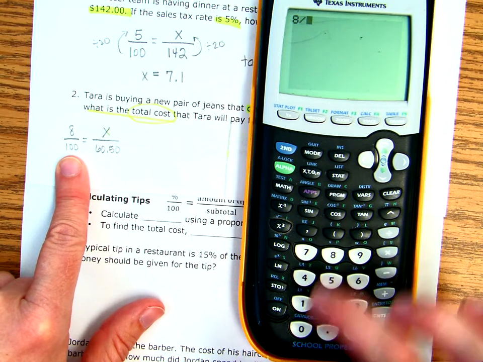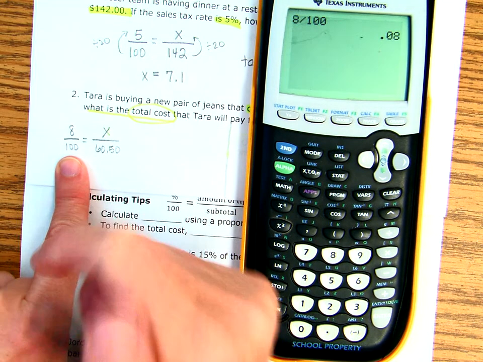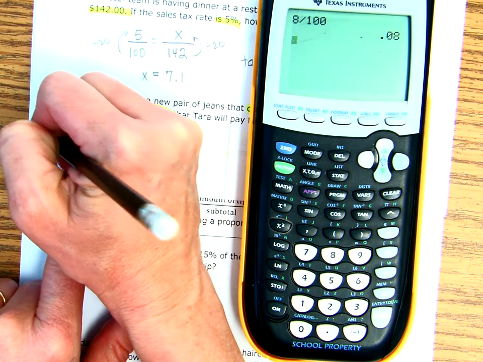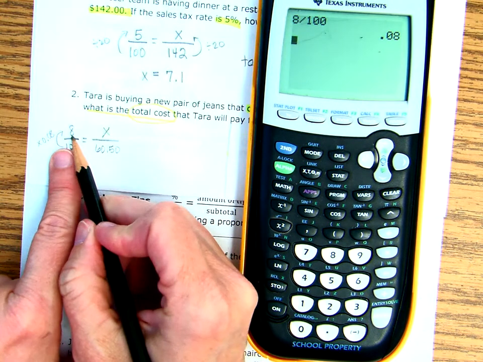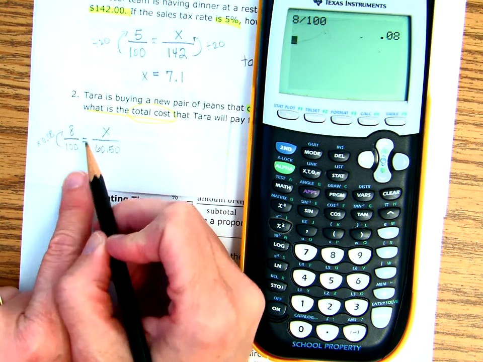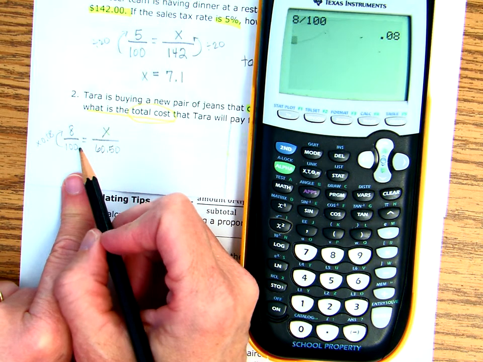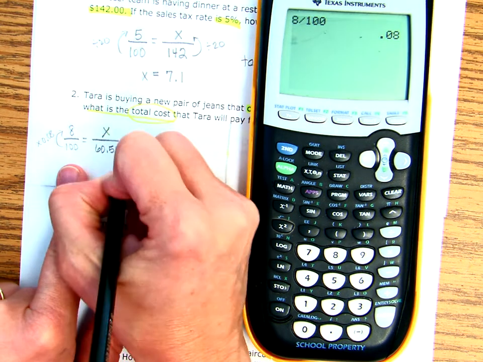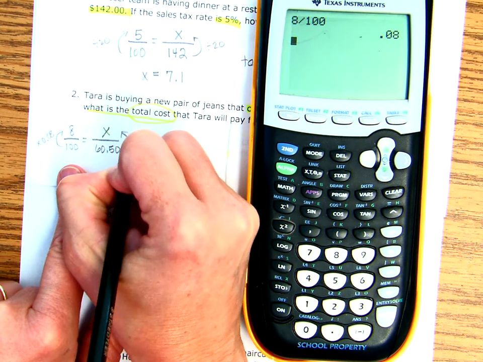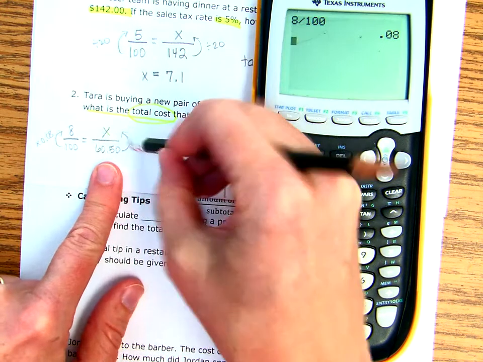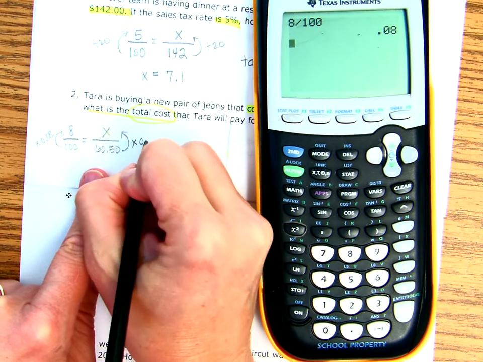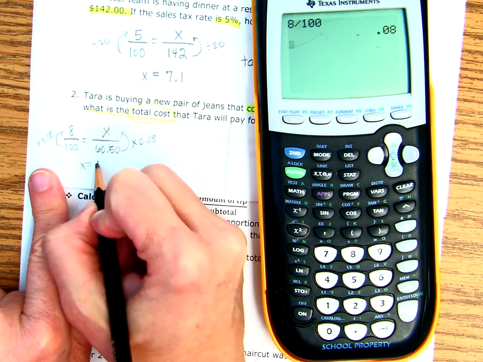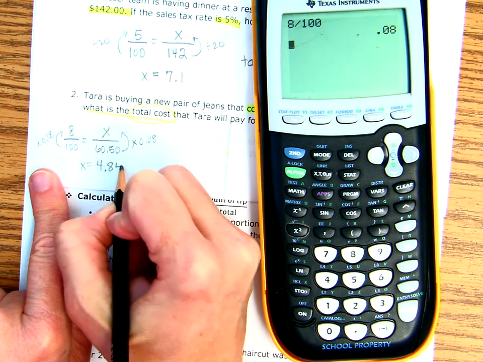8 divided by 100 is 0.8. I can multiply 100 times 0.8 to get to 8. You can also divide by 12.5. There are some other things that you can do, but we will just do it this way. And when you solve for x, that is 4.84.